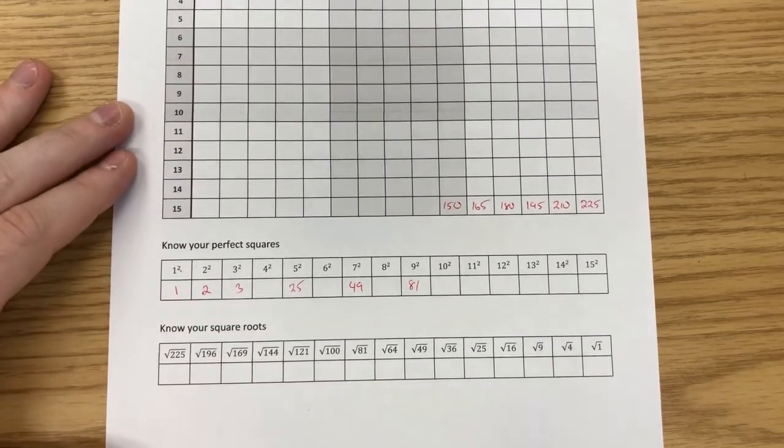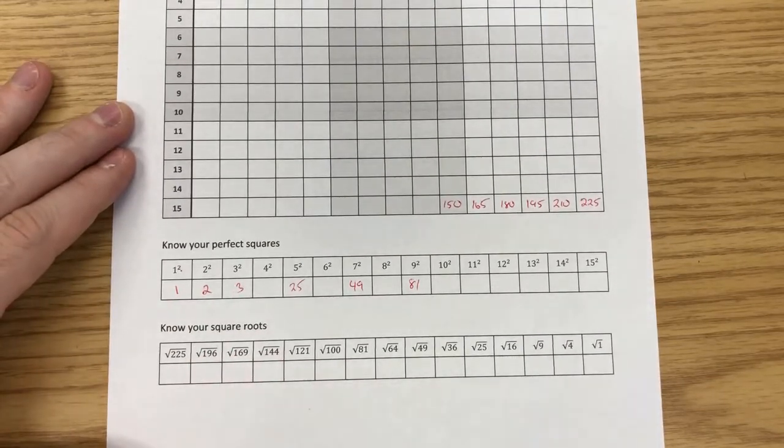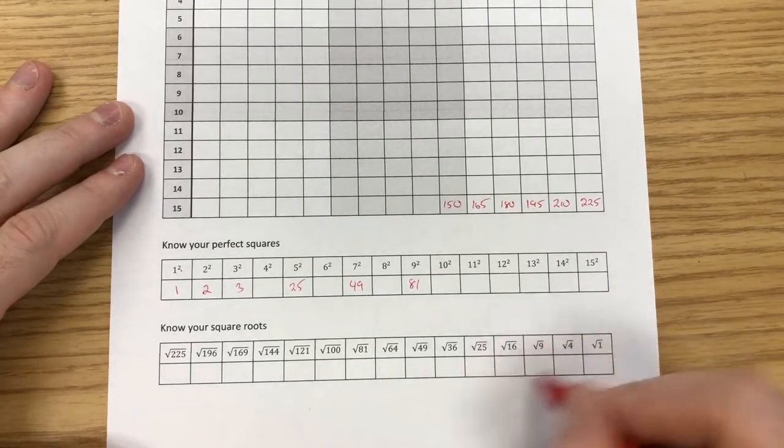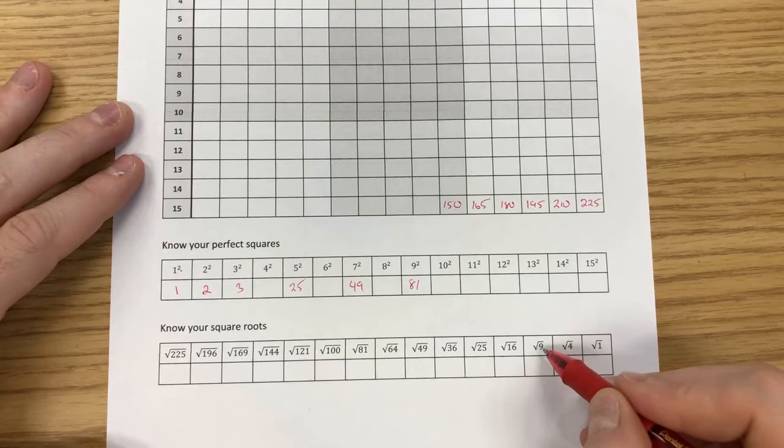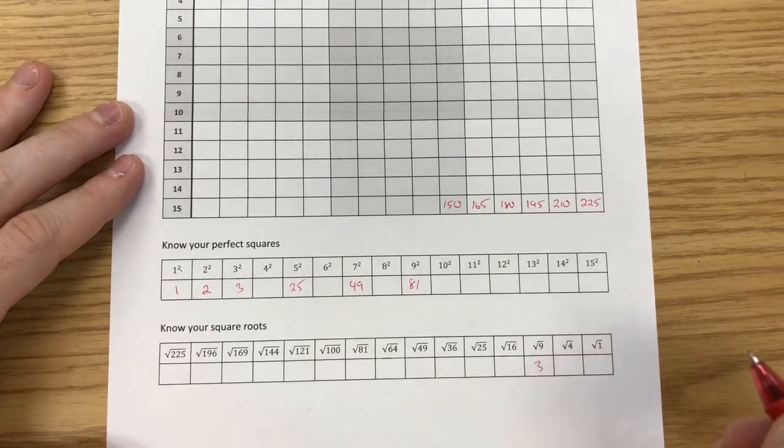And on the flip side, we need to know our perfect squares. When we look at square roots, we need to know exactly what 2 numbers multiplied together give me this, if they are the same number. So starting over here, it should be pretty easy. What 2 numbers that are the same number multiply together to give me 9? Well, we know that's 3.